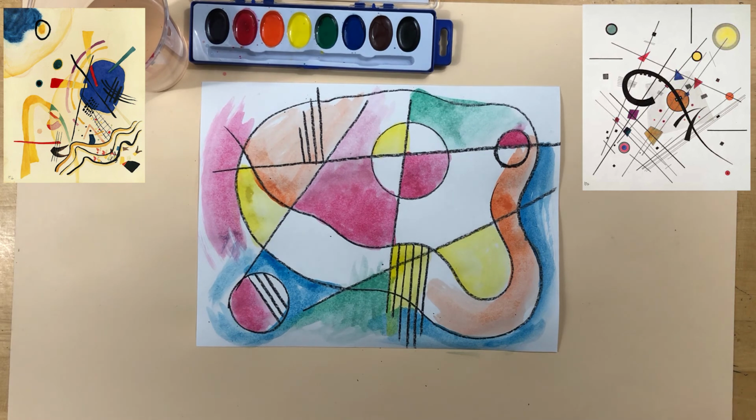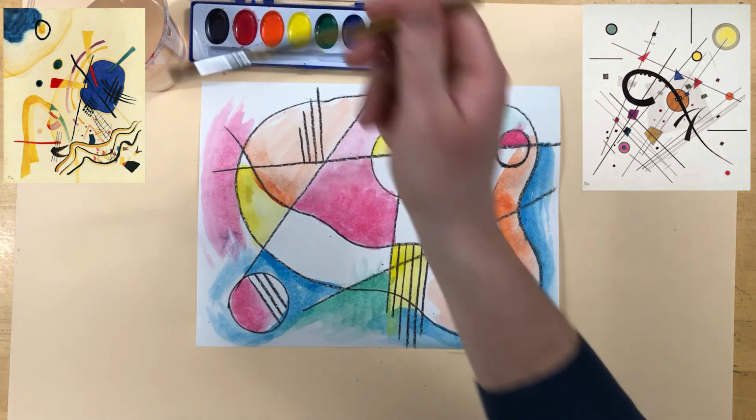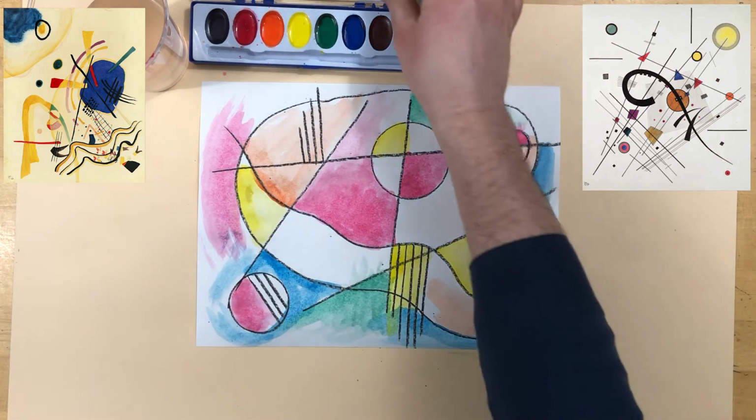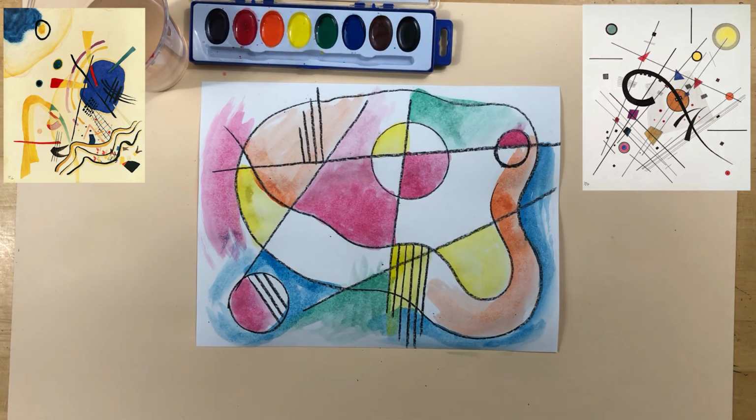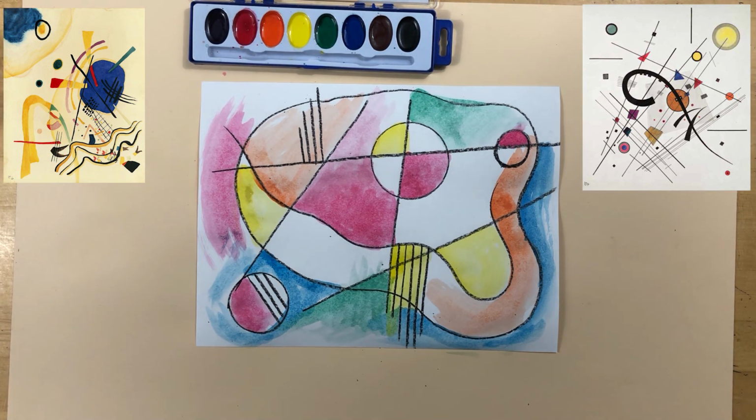Okay, I'm pretty happy with that. I think it looks good. So I'm going to clean out my brush. I definitely don't want to leave it in my water. Always take it out. Always leave your watercolor paint set open and it will dry, and that way it doesn't eat away all the paint.